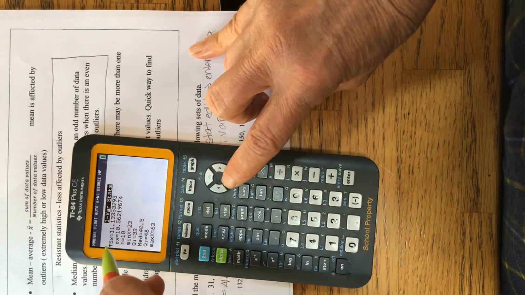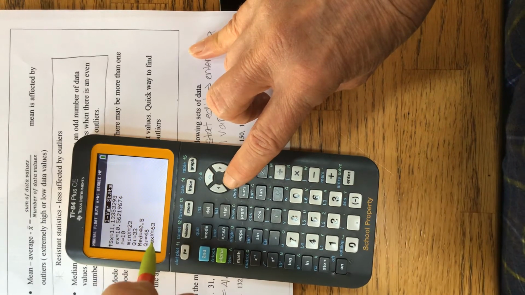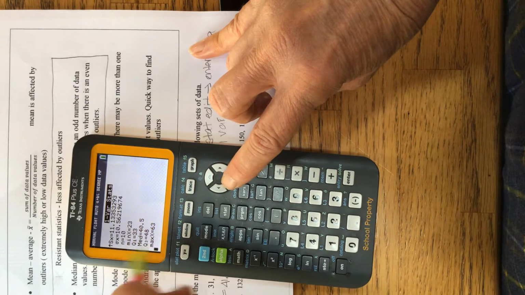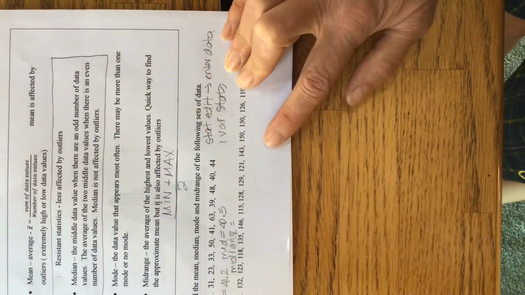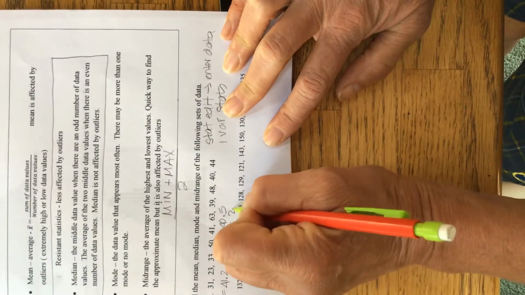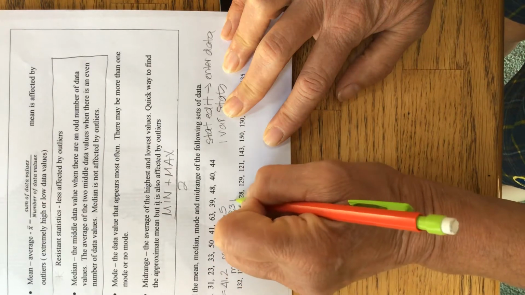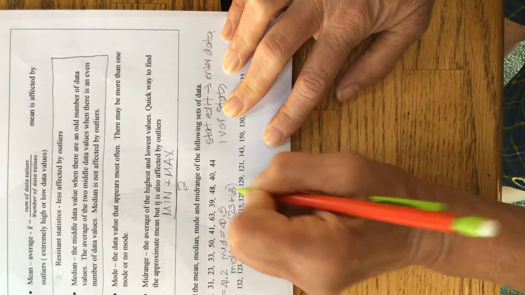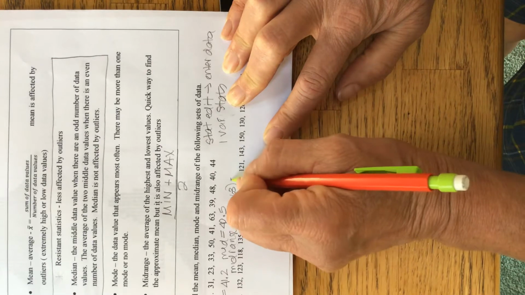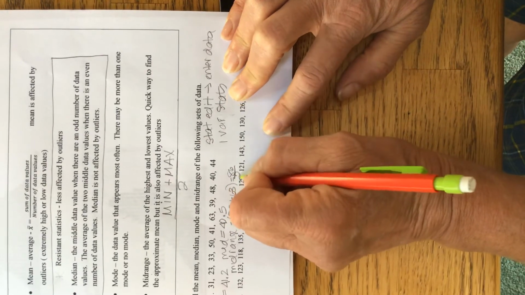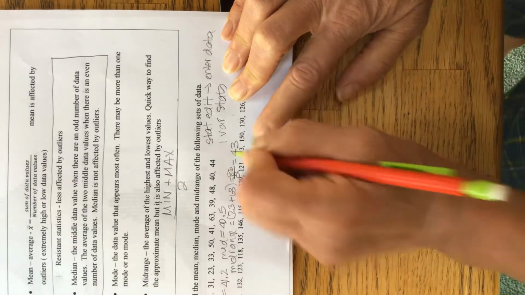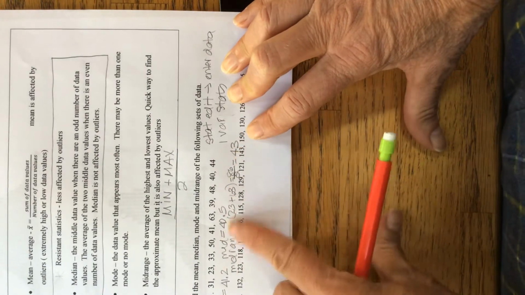When the arrow stops, that means you now have to arrow up and you can't go down anymore. But the minimum is 23. The maximum is 63. So we're going to do 23 plus 63. I'm pretty sure that's 86 divided by 2 is 43. Still pretty close.